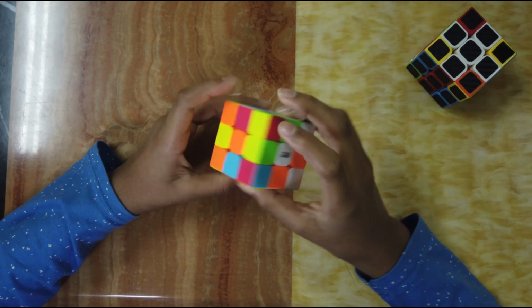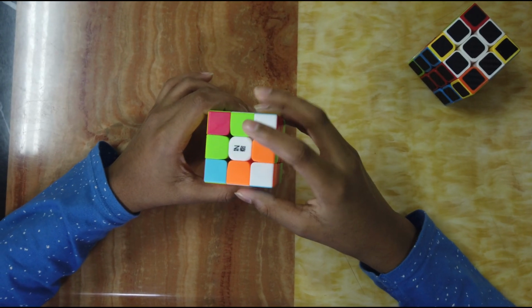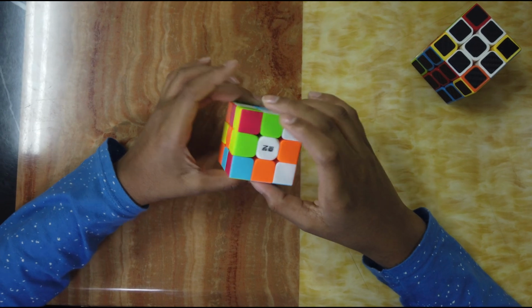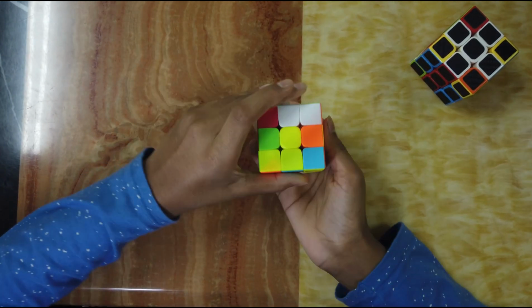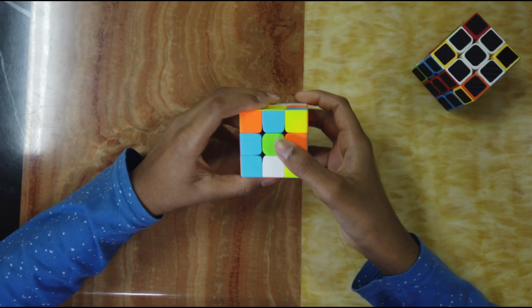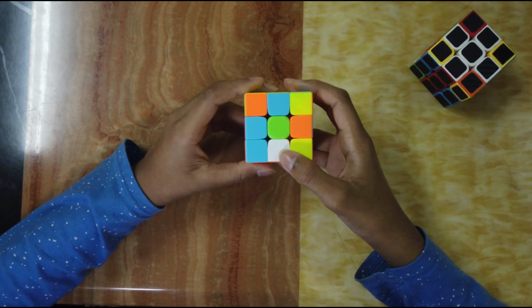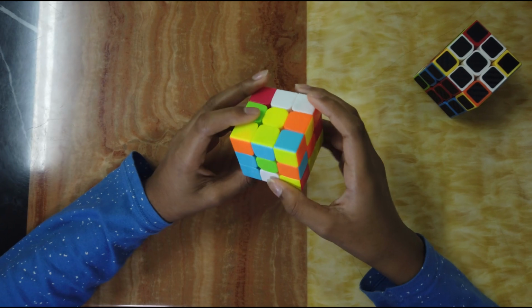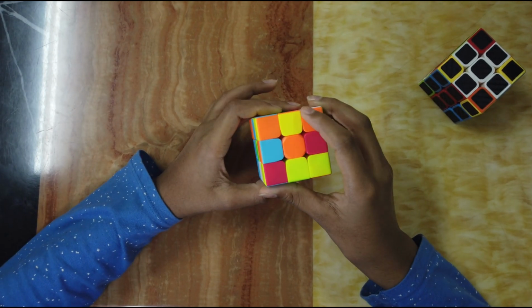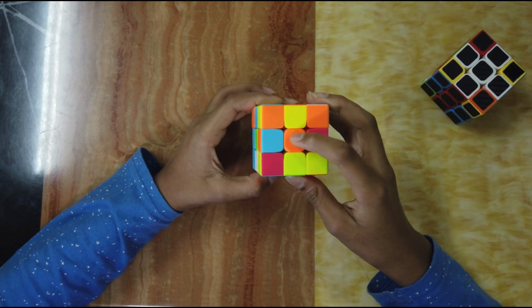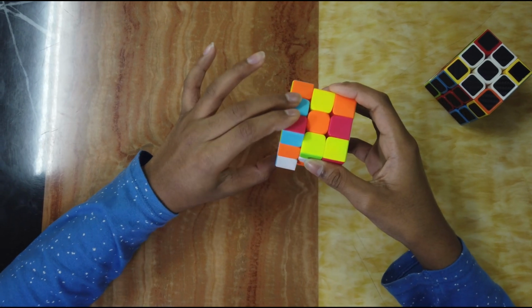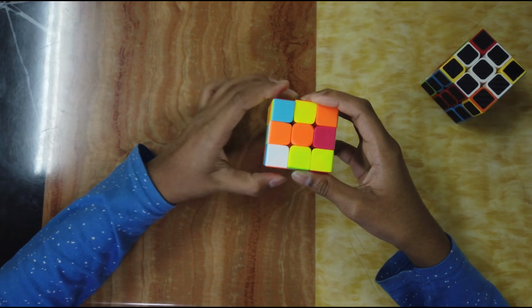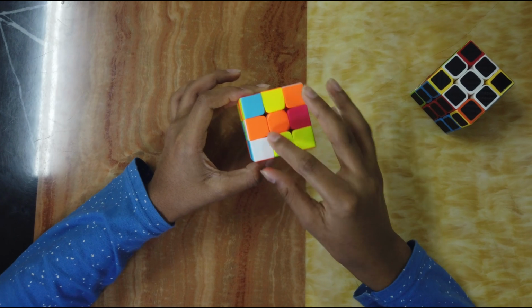So let's check. Okay, the white center is here. So we have to keep the white center at the bottom. So we'll keep it at the bottom. And we'll check for other white pieces. Okay, now I found a white and orange piece. As you can see, a white and orange. Now we'll check for the orange side. Yeah, the orange side is this side. So we'll move this upwards so it matches here. So now it matched.